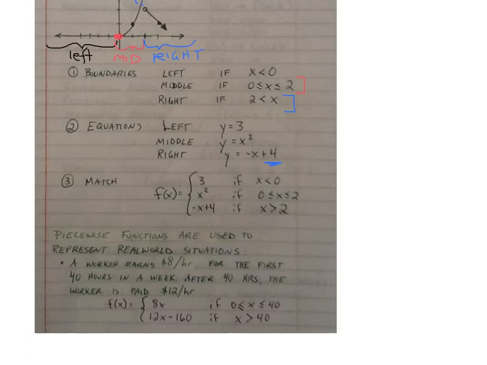Piecewise functions are often used to represent real-world situations. For example, a worker earns $8 an hour for the first 40 hours in a week, and after 40 hours the worker is paid $12 an hour. So our two pieces are the piece where he's working from 0 to 40 hours, and then the second piece is if he's working more than 40 hours.